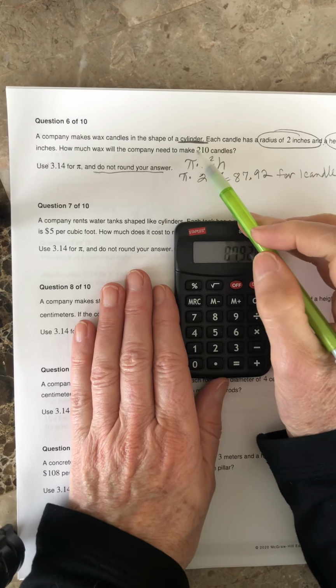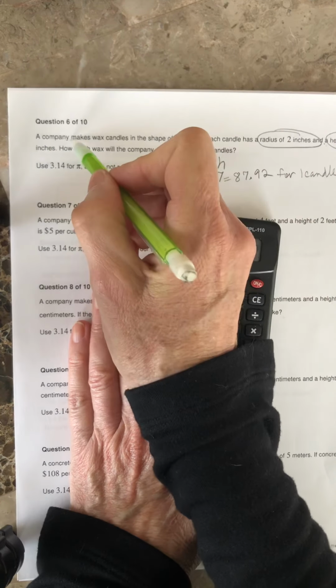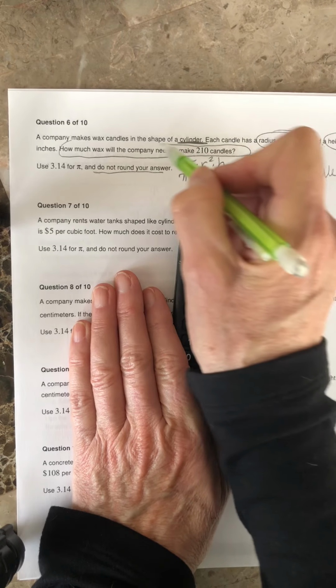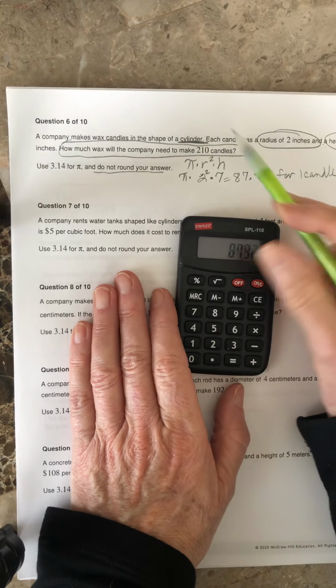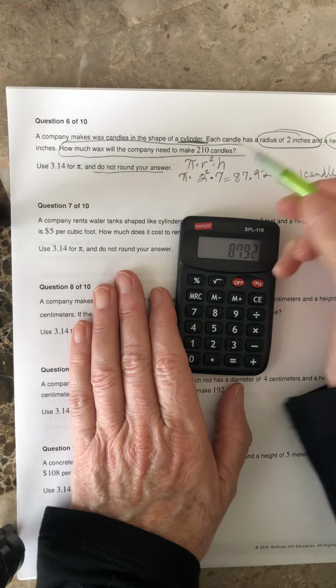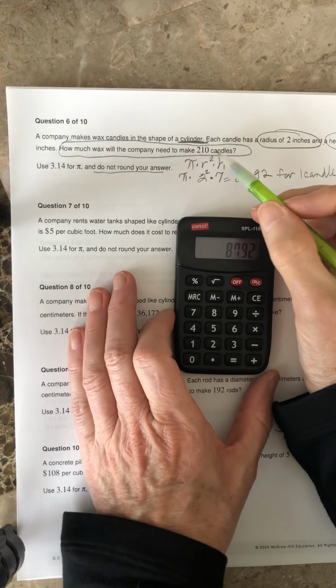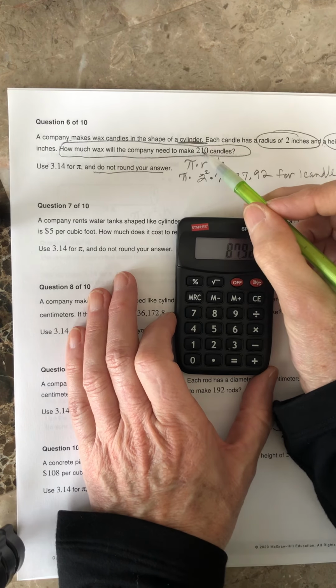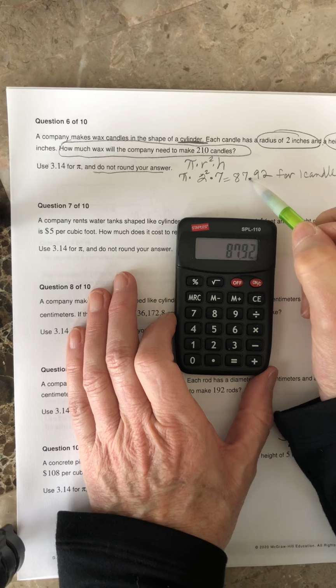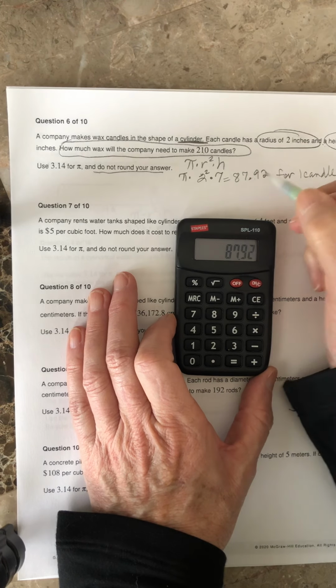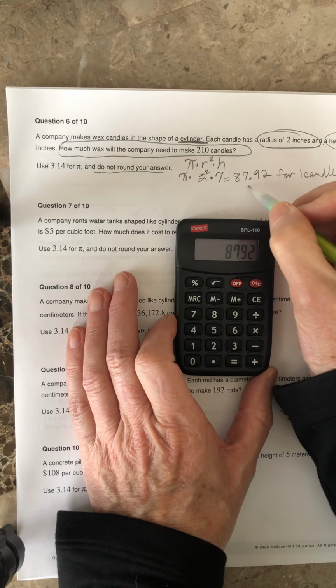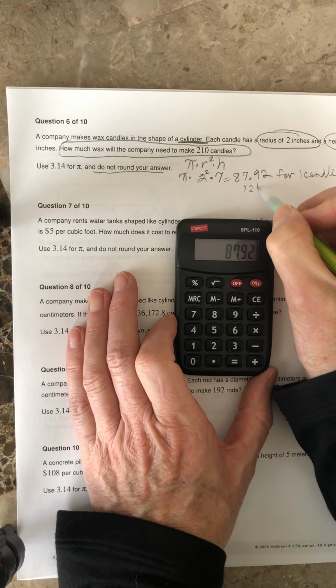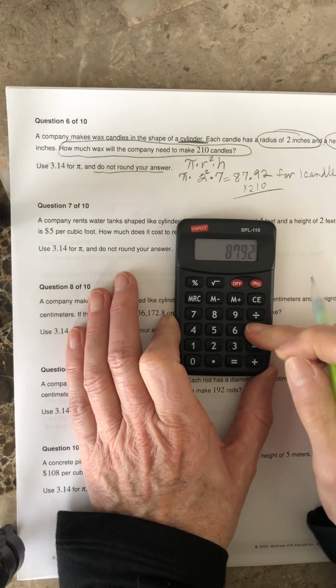How much wax will they need? Here's the question. So once you've found that volume, knowing that you're using a cylinder, now how much wax is it going to take for 210 of these candles? So hopefully you know that you need to multiply 87.92 times 210. So I'm going to do this.